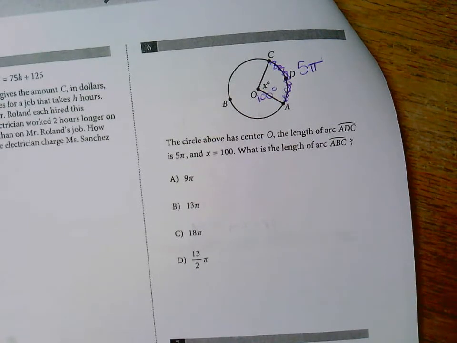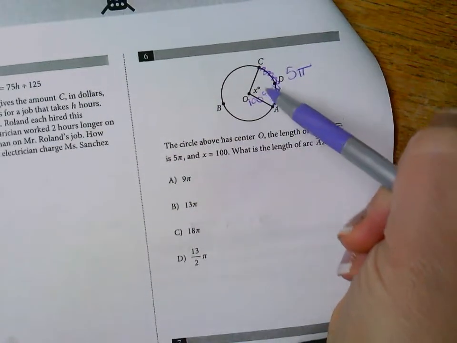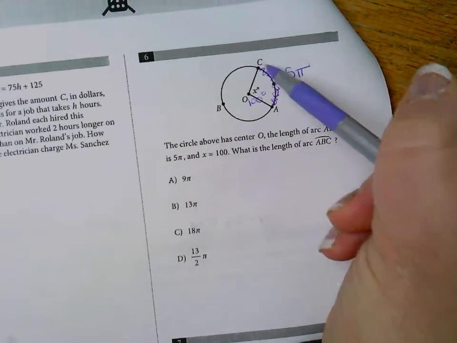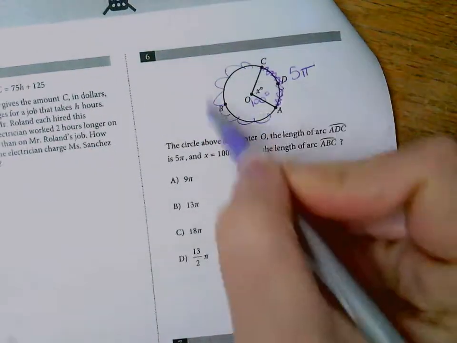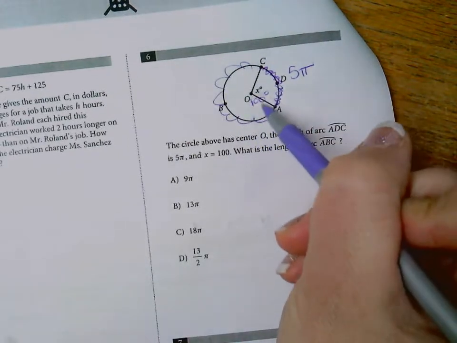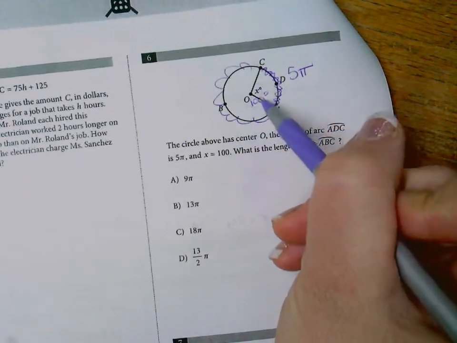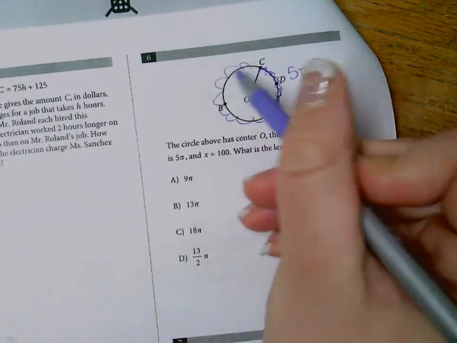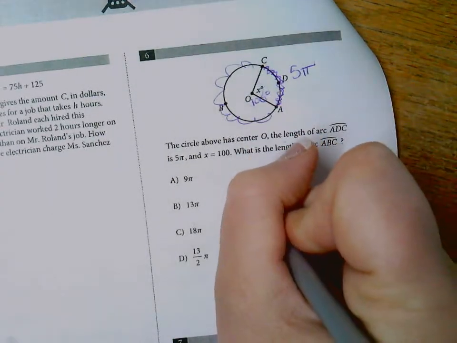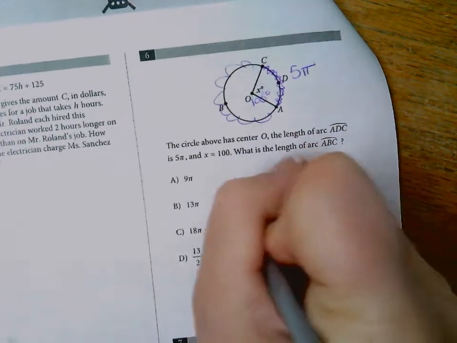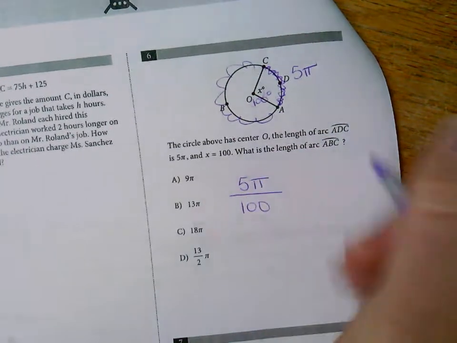We have to solve this without a calculator, so we have to be smart about our math. This is part of a circle, right? So this distance is 5 pi. We want to know this distance, ABC. Well, we know that there are 360 degrees in a circle, and this was 100 out of that 360. So couldn't we set up a proportion that 5 pi was the answer for the 100-degree arc?